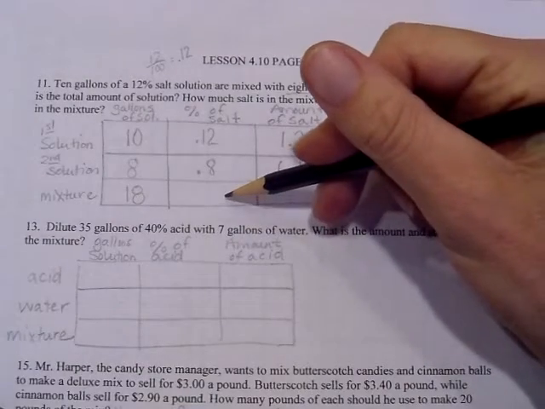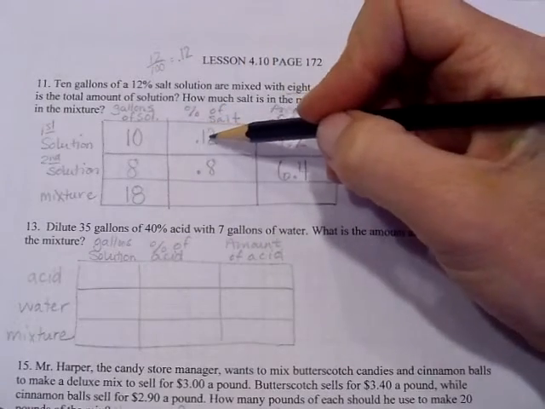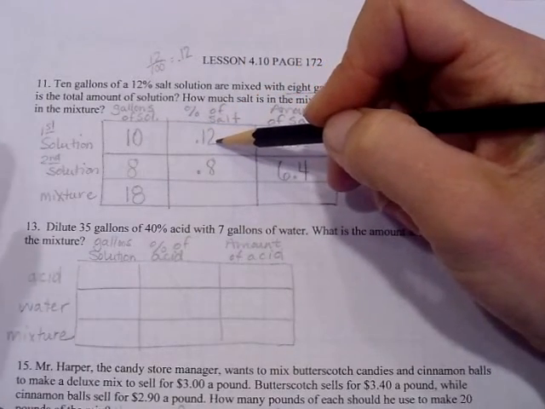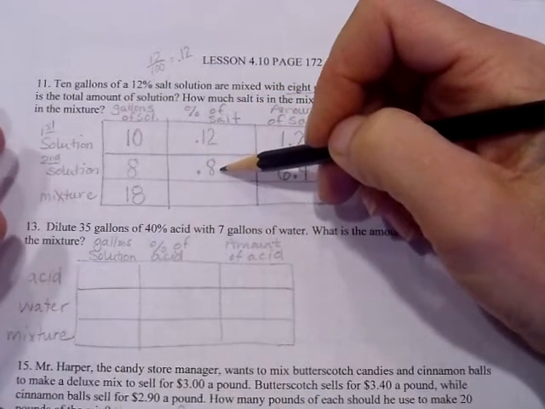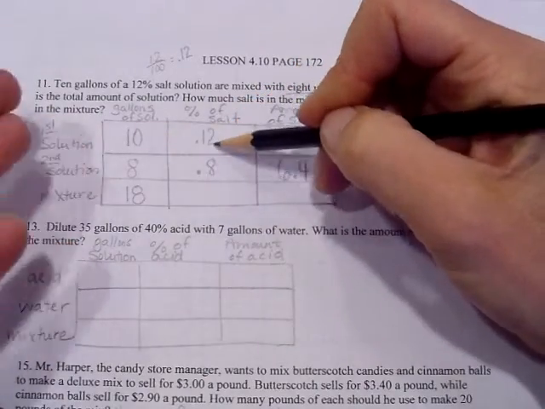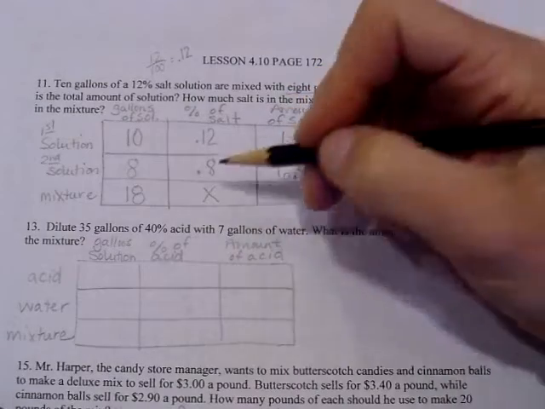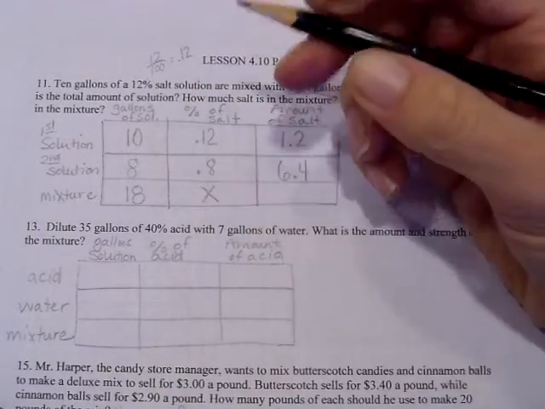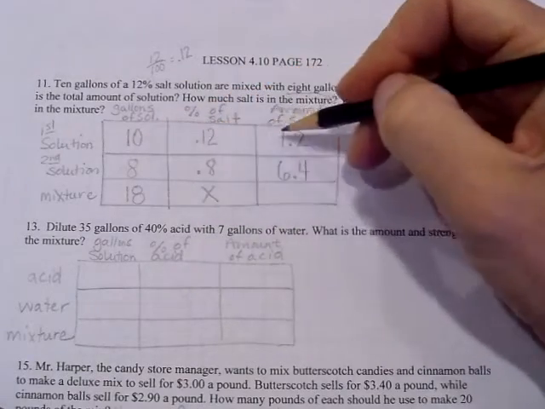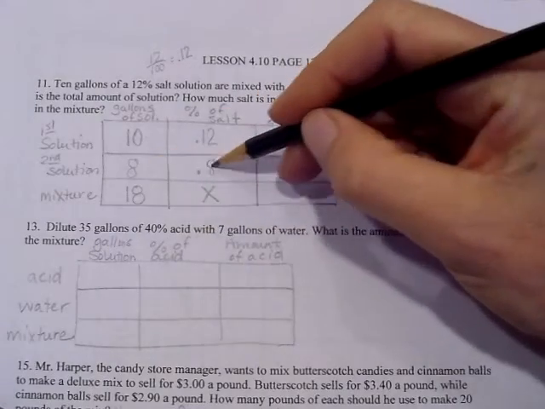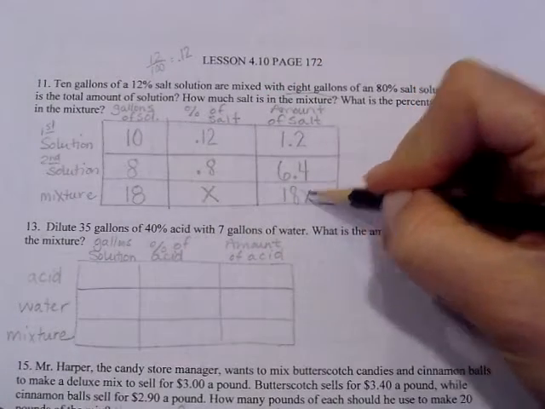Now, we don't know what percent is in that 18 gallons. You can't just add these, because 10 gallons of it has 12% of salt, and 8 gallons has 80%. There's not an even amount of each. You can't just add these and say you have that. So we don't know what the percent of salt is in this mixture. That is our variable. Now we can represent the amount of salt. We don't know what it is. We can represent that by doing exactly what we did here and here, multiplying, getting the answer. When we multiply, we get simply 18x.